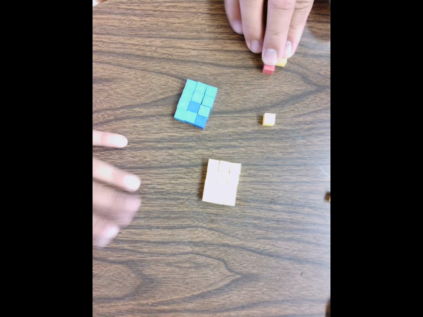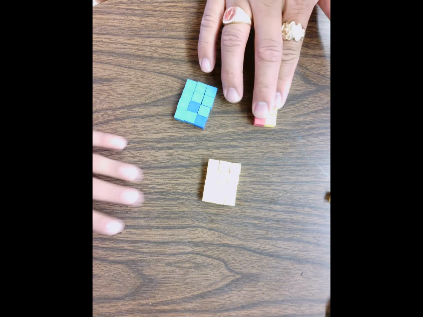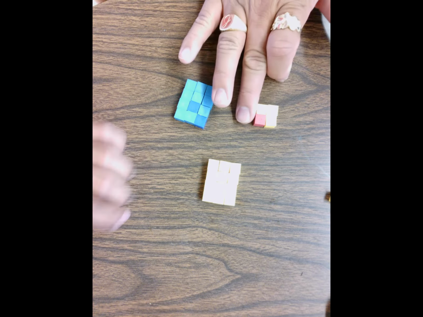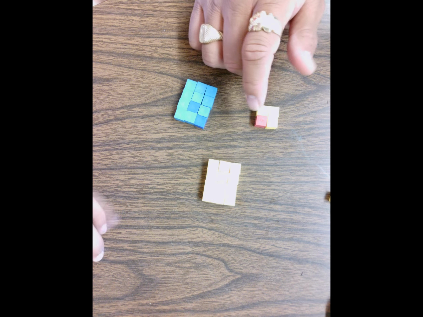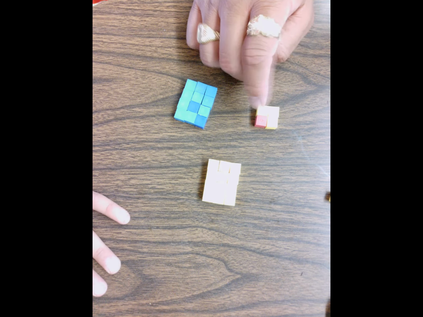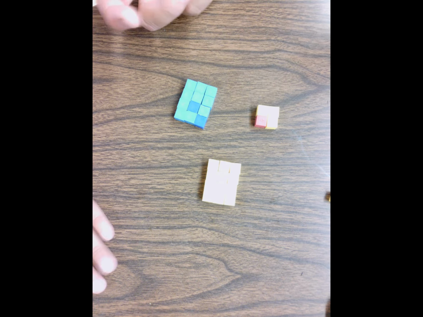Now check this out. I'm going to put that there and put these here, and together we have a cube. Is that correct, class? Is it a cube? No. Why isn't it a cube? Because it has flat sides, but is it equal on all sides? No. Because it's not equal on all sides, it becomes a rectangular prism.